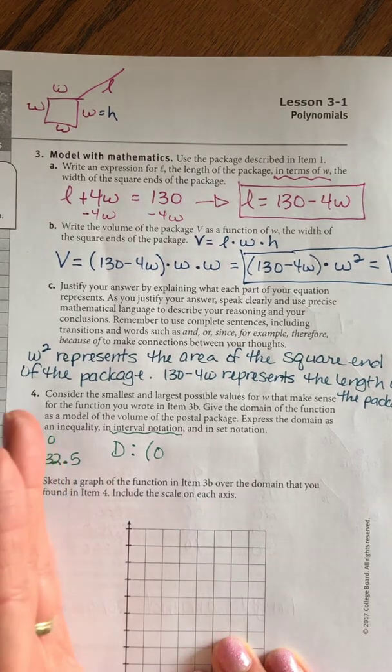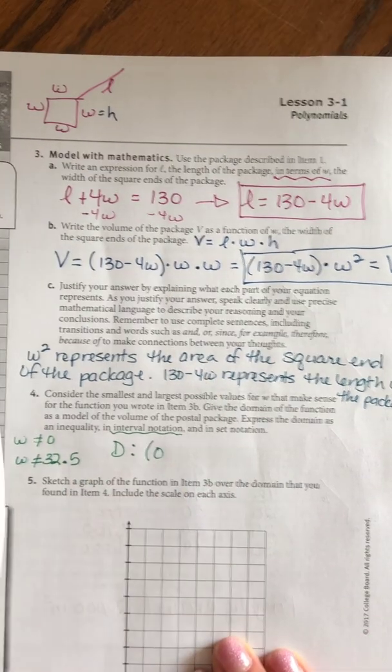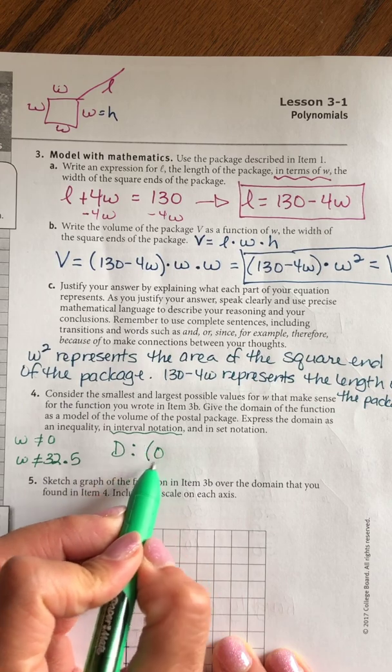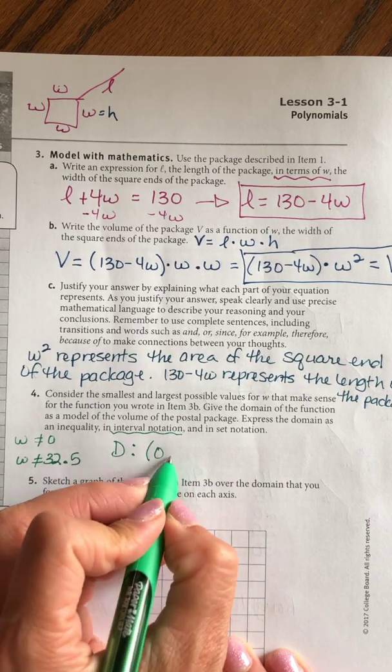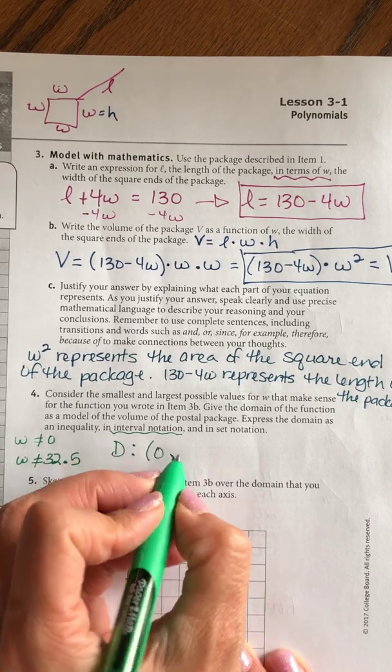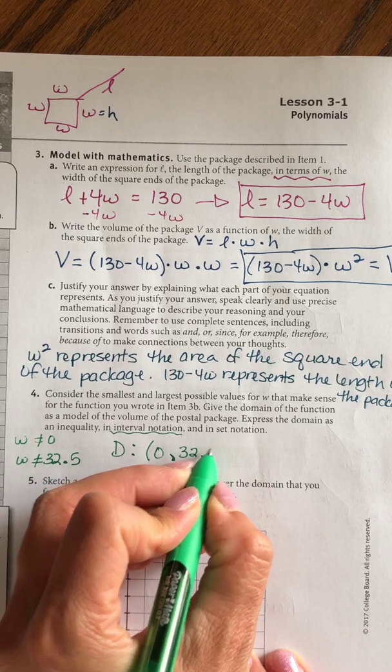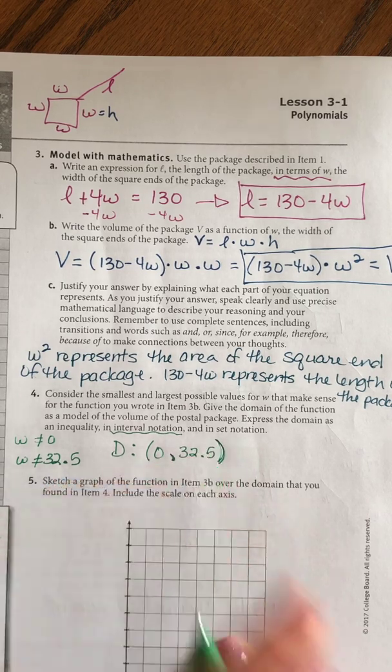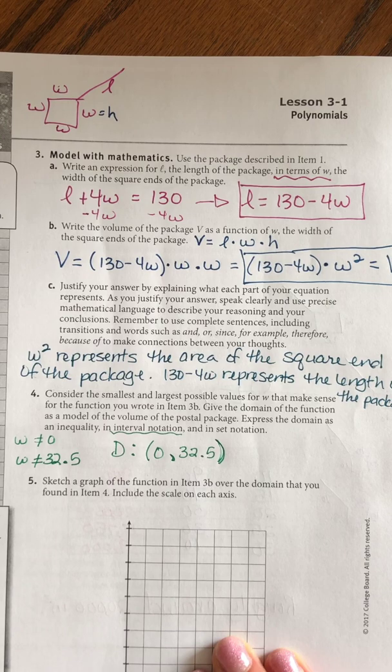I can start from 0, that can be my frame of reference, but I can't equal 0. To equal 0, I would have to use the square bracket. So I can be on the domain from 0 to 32.5, but I can't equal 32.5, so I'm going to put parentheses. Okay.